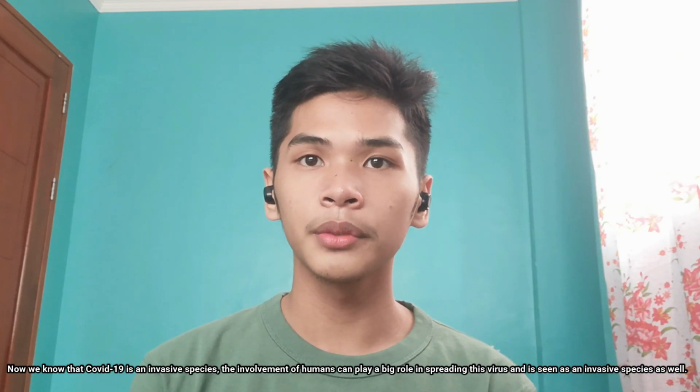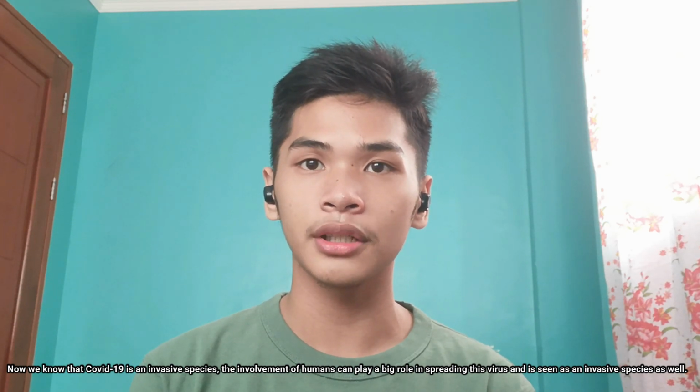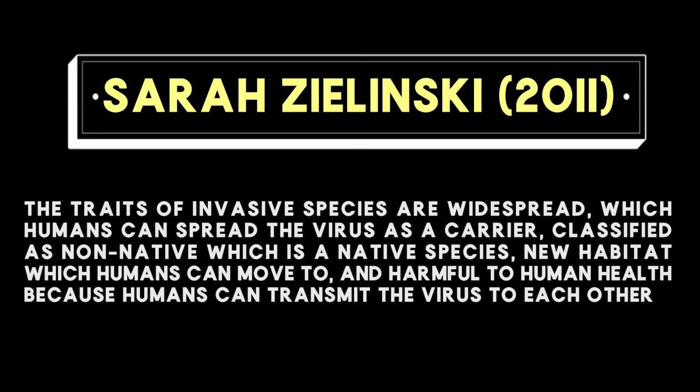The involvement of humans can play a big role in spreading this virus and is seen as an invasive species trait as well. Sarah Zelensky stated that the traits of invasive species are widespread, which humans can spread the virus as a carrier; classified as non-native, which is a native species in new habitats that humans can move to; and harmful to human health because humans can transmit the virus to each other.